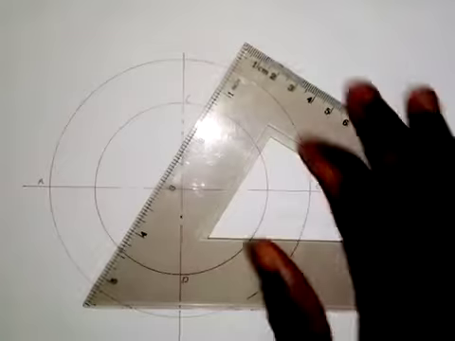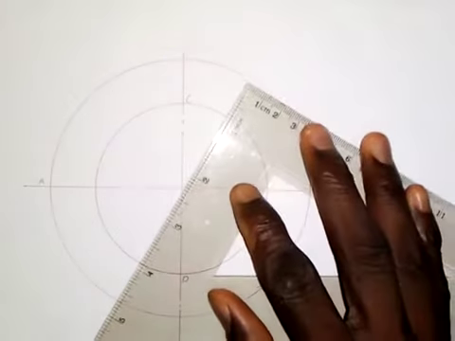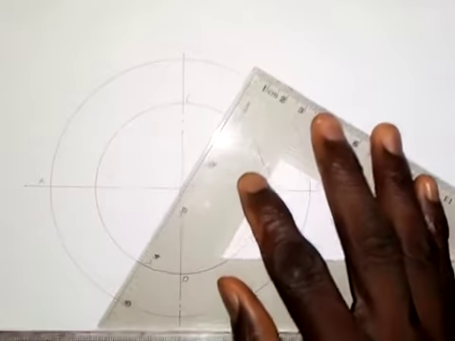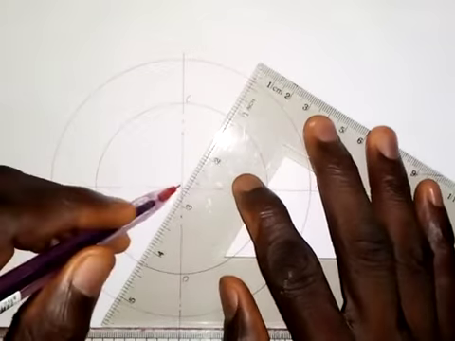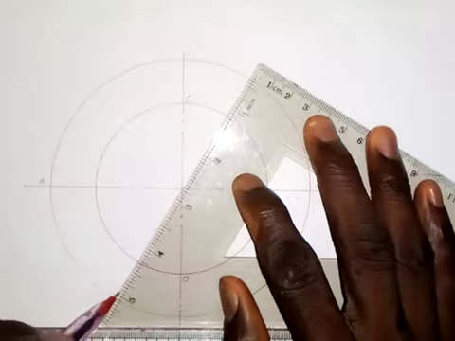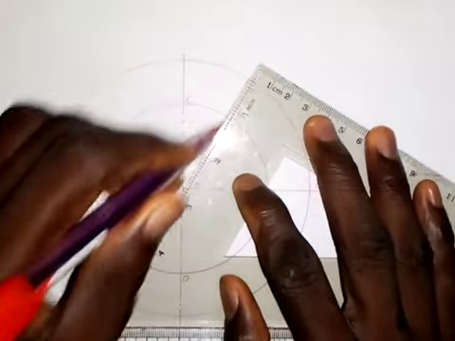I'm going to use my set square to do that. So I use my set square to divide the circle into 12 equal parts. So this is it. You don't have to rush.